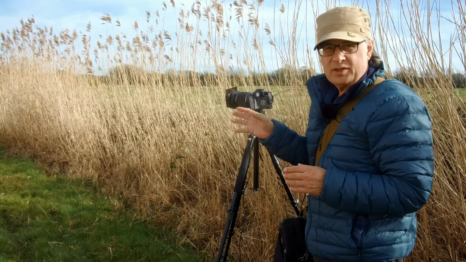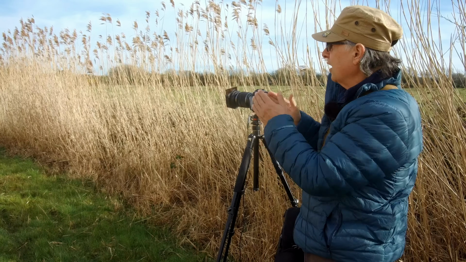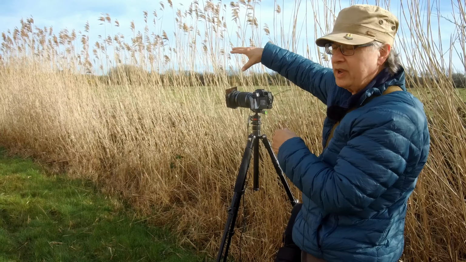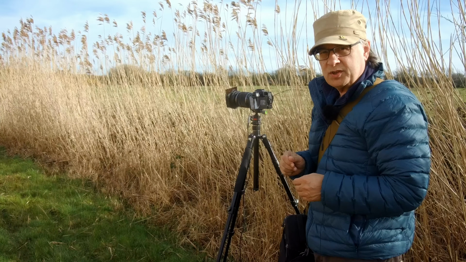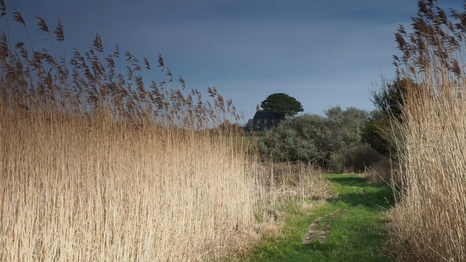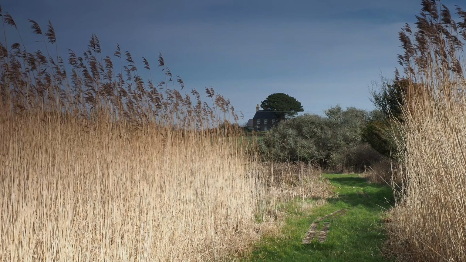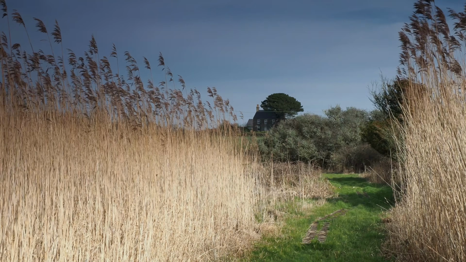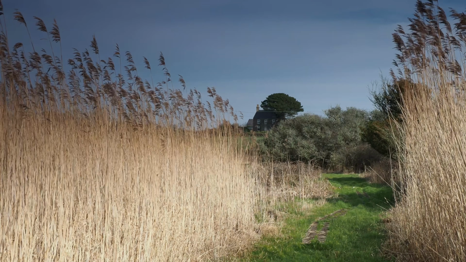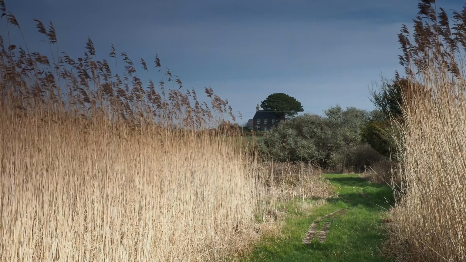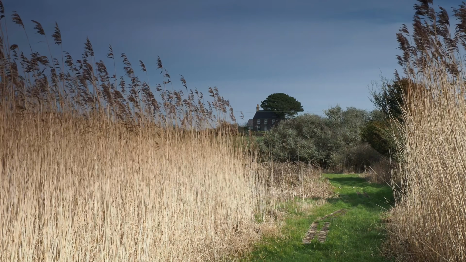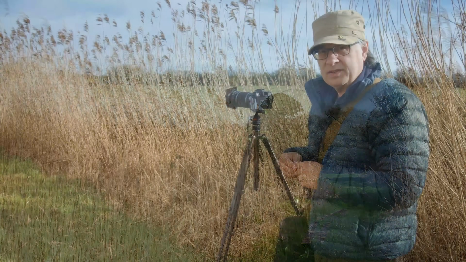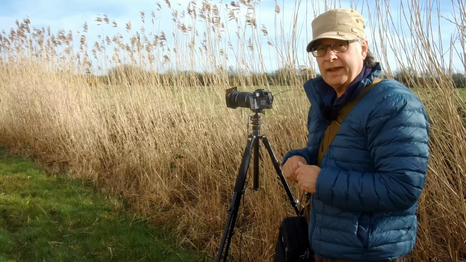So first of all, let me talk about my composition. Obviously, I've got the leading line of the path, the way it winds its way up through the reeds, and that's fundamental to the composition. But I don't want to lose the house and have it too far away in the background. So I do have a relatively tight zoom on it. I'm zoomed in at 29mm on this particular camera system, which would equate to about 60mm on a full frame system. So it's certainly not wide angle.